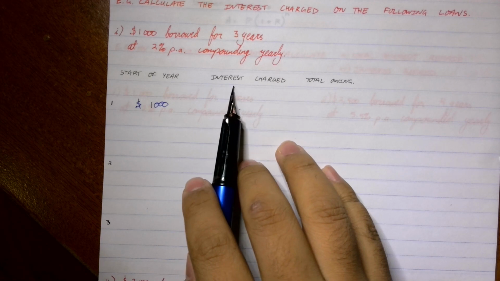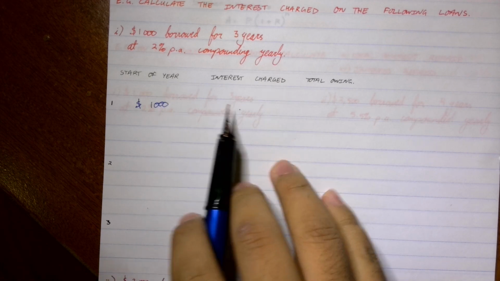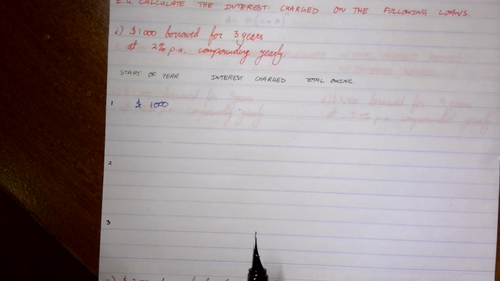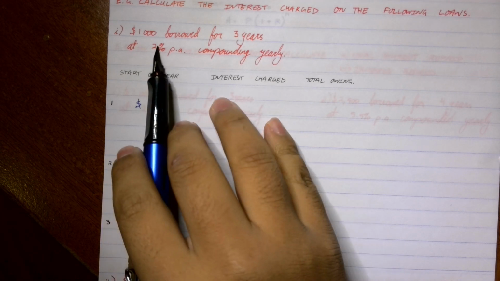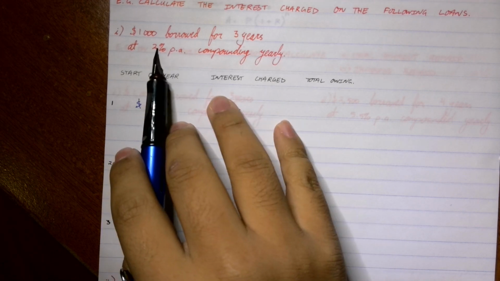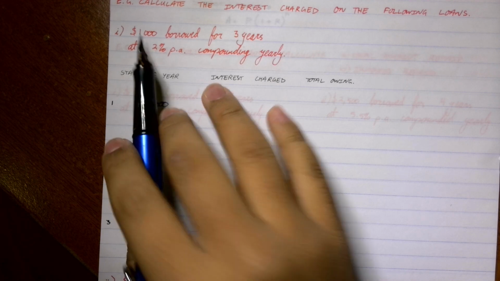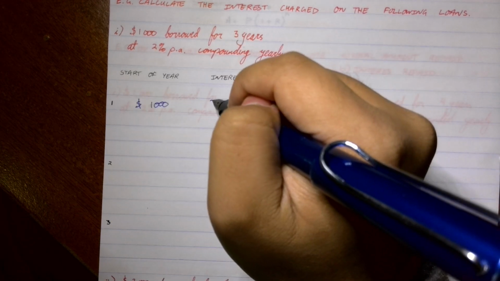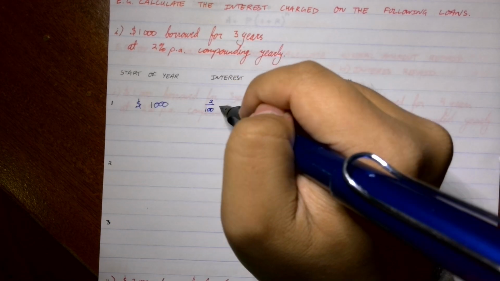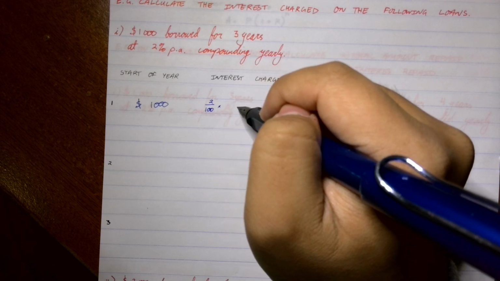How much interest is charged on that $1,000? Well, it's 2% per annum. So we need to find 2% of 1,000. So the interest charged is 2 over 100 times the initial amount, $1,000.